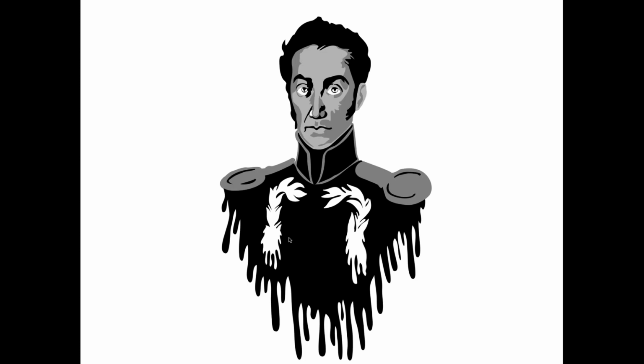Here's another one, another student's work. This is Simon Bolivar, the hero of Venezuela, and kind of an ominous portrait. He was killed by the aristocracy when he tried to give the country back to the people. A light gray, a dark gray, and black and white. That's all there is. You can do a lot within these limitations.